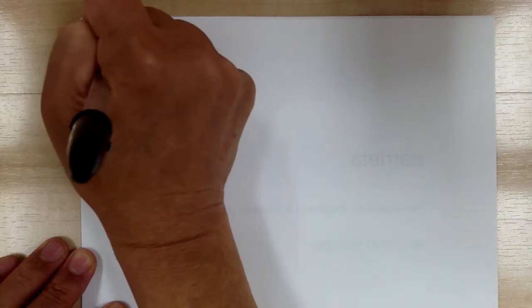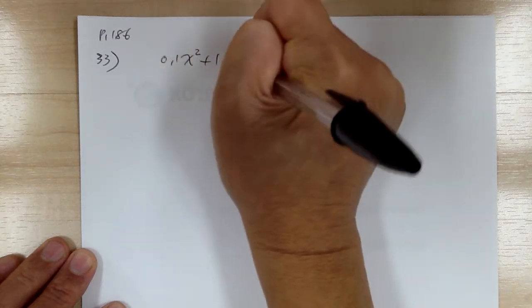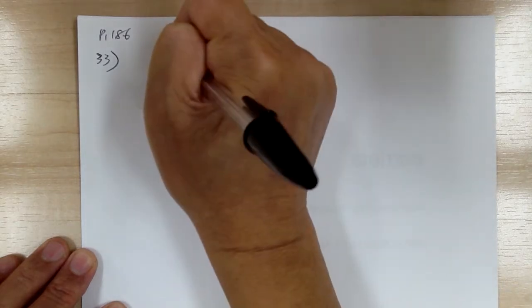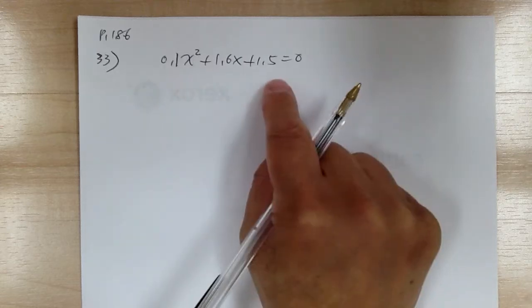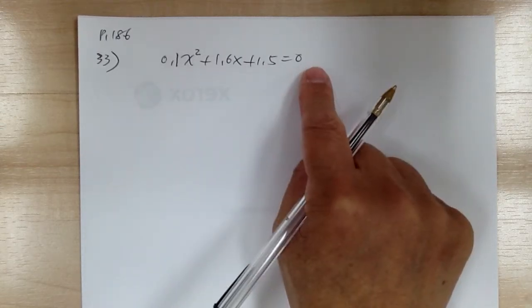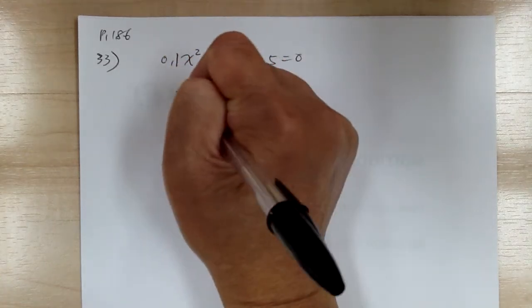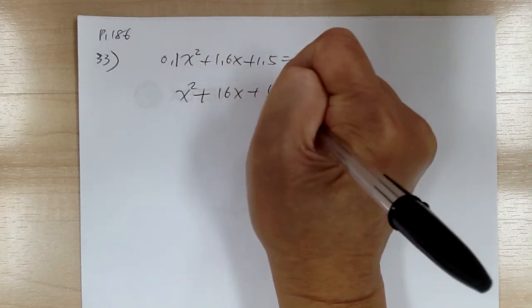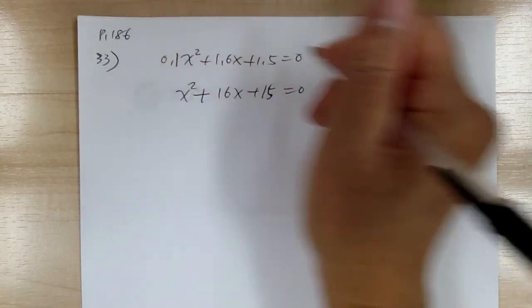Okay, let's go to number 33. You got 0.1 x squared plus 1.6x plus 1.5 equal to 0. Now, the nice thing about an equation is that you can multiply or divide to change the numbers. So notice it's decimal, so I'm going to multiply everything by 10. So move the decimal over by one place. So I get x squared plus 16x plus 15 equal to 0. So you can just multiply by 10, so move decimal one place over.